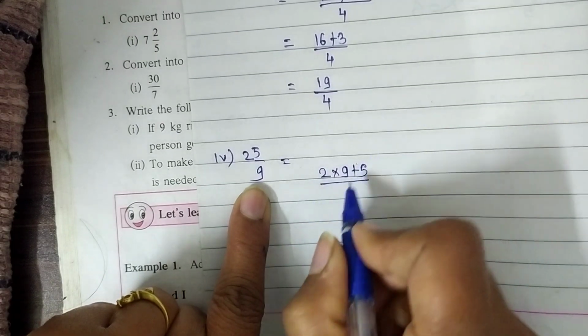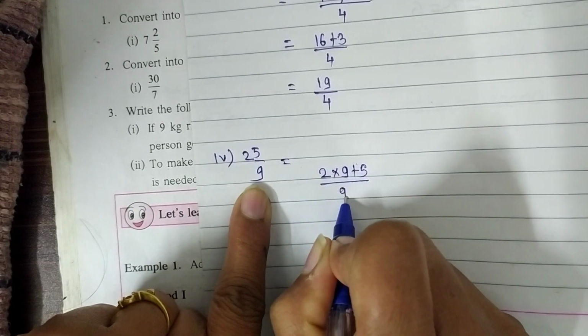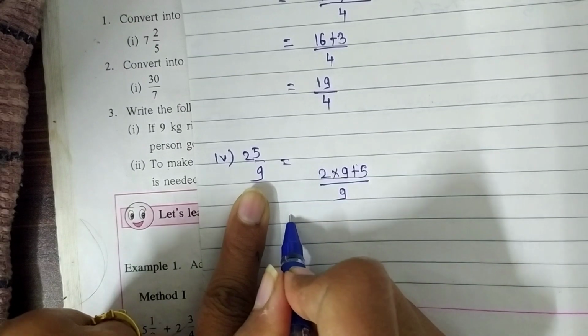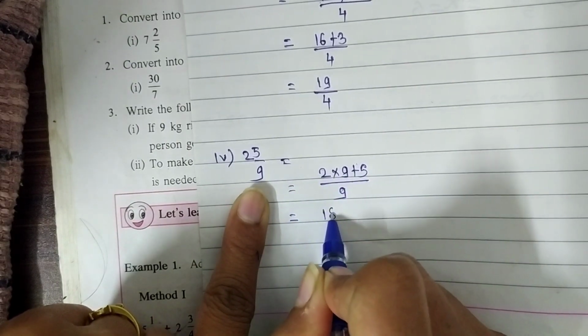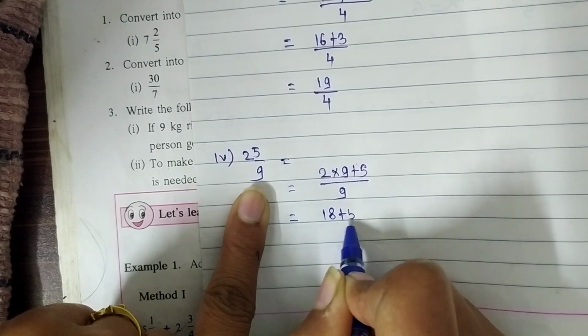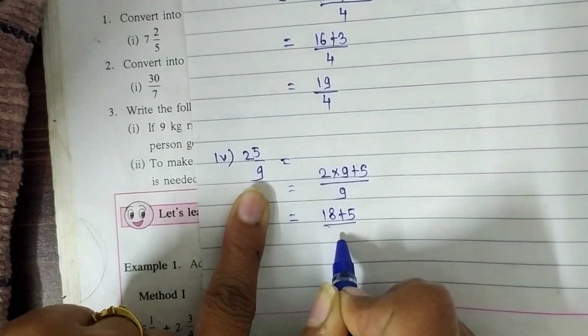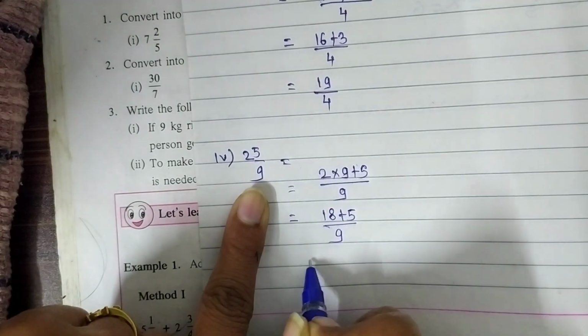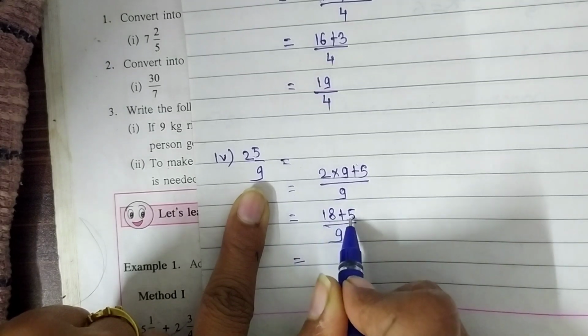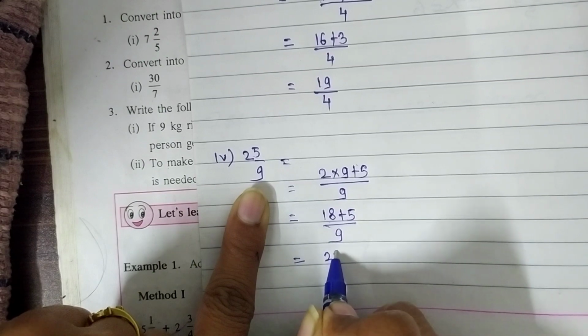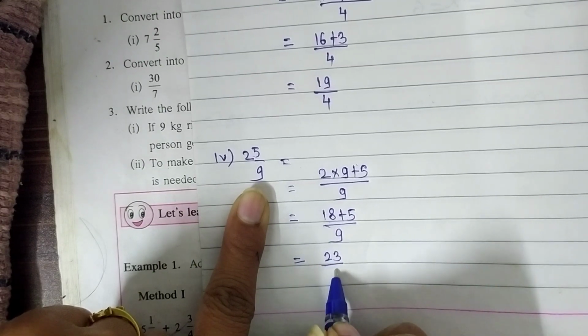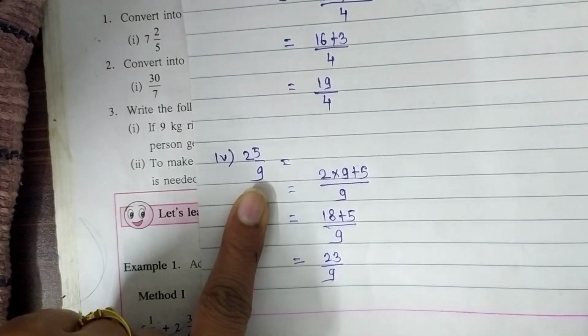Divide it again by the denominator. 9 twos are 18, plus 5, divided by 9. 18 plus 5 is equal to 23 divided by 9.